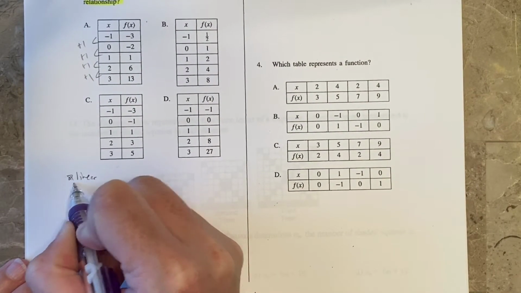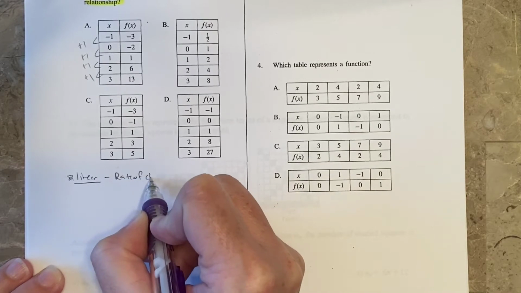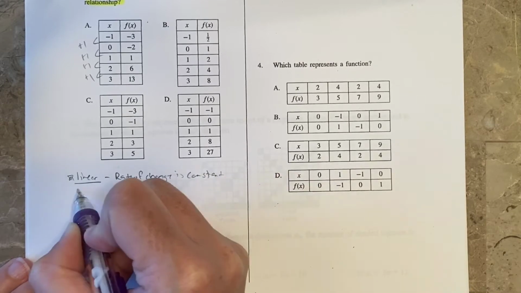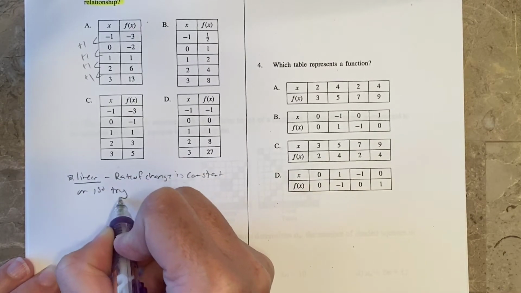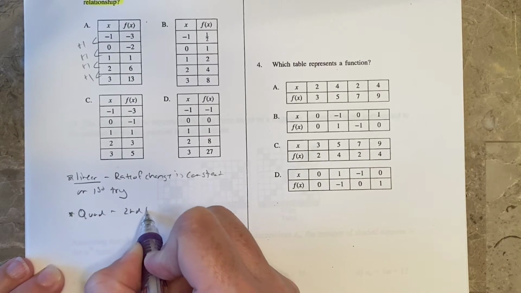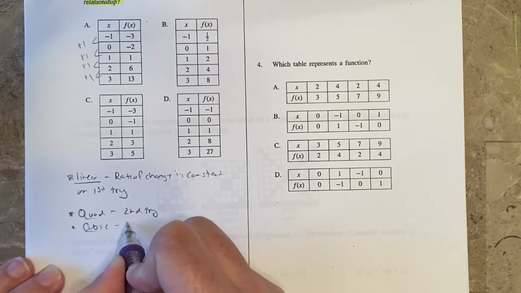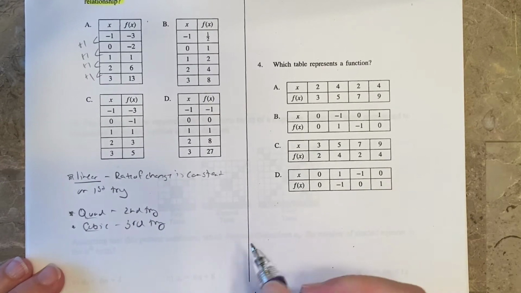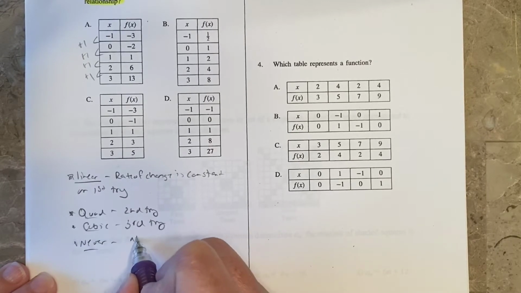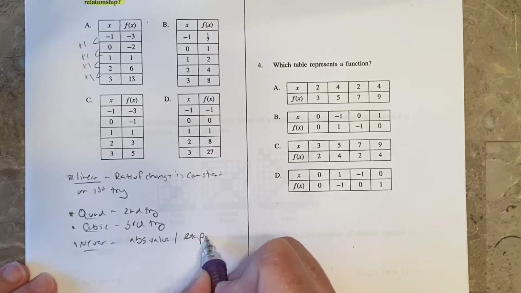So linear is rate of change is constant on the first try. That's what we're looking for. Remember, you know, the other ones, quad, that's going to be your second try, and you'll have your cubic, that's going to be obviously the third try. And then if you have where it's never constant, that's usually either absolute value or that's going to be exponential. It's usually one of those.